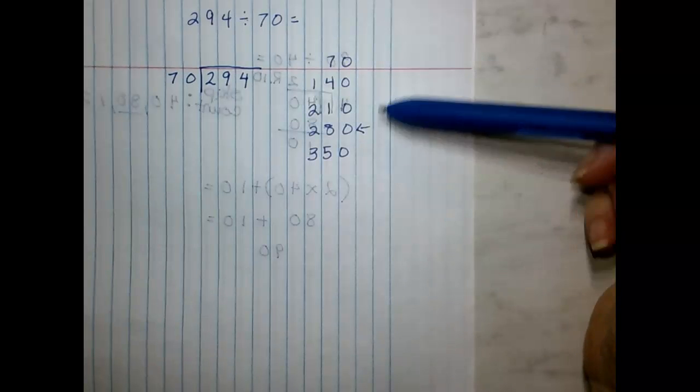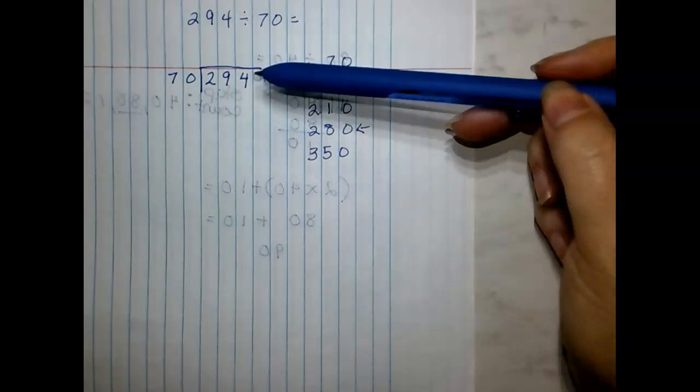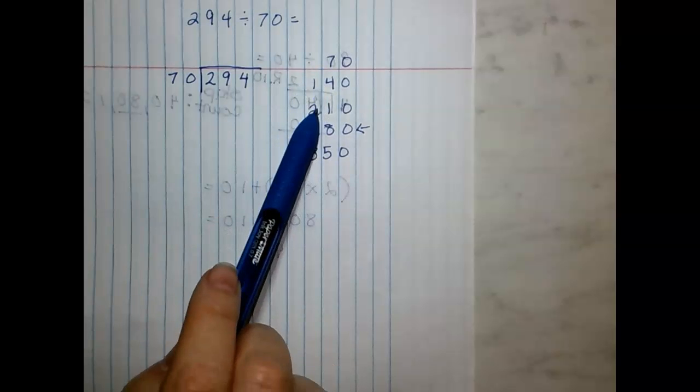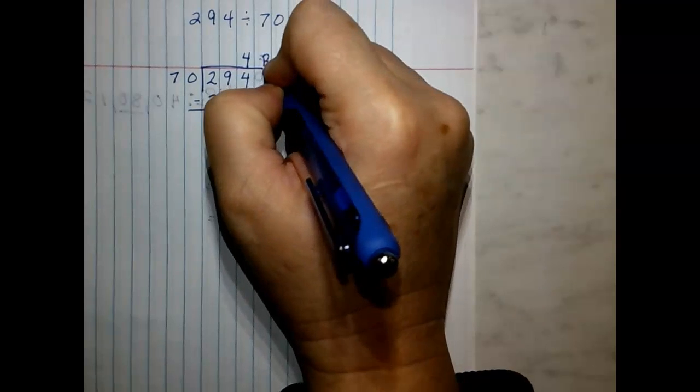When skip counting, I see that 280 is as close as I can get to 294 without going over. That would mean that I can make 1, 2, 3, 4 groups of 70. 4 times 70 is 280. And now we will subtract. We have a remainder of 14 left over.